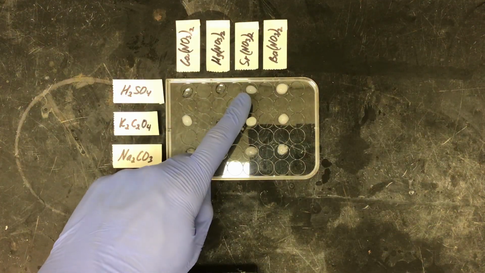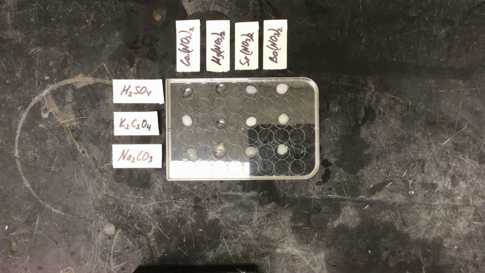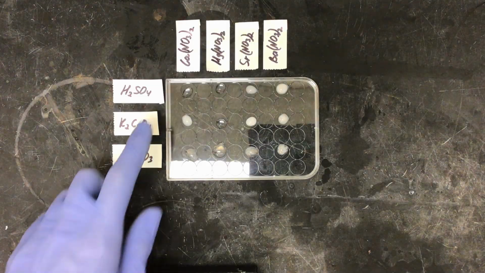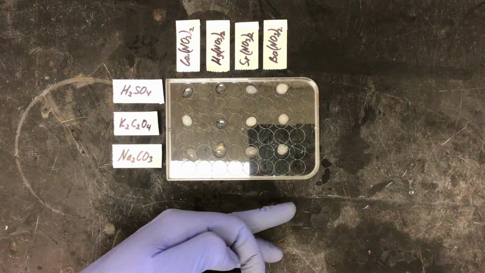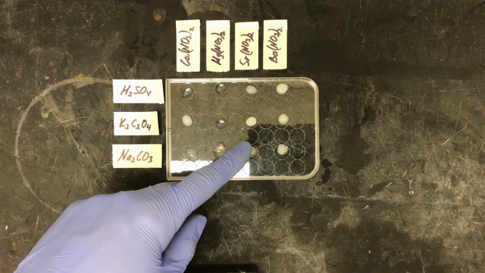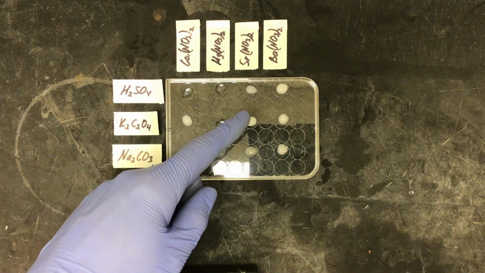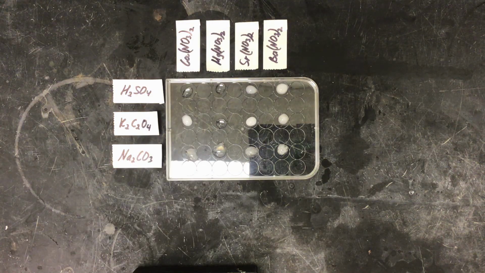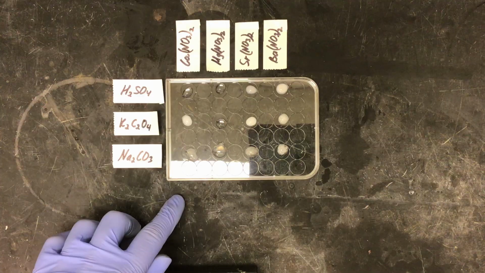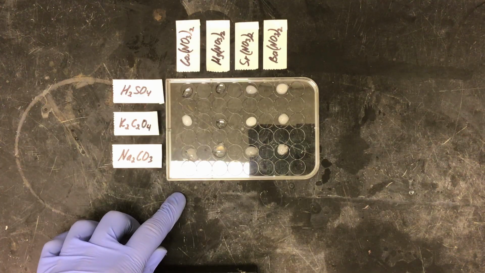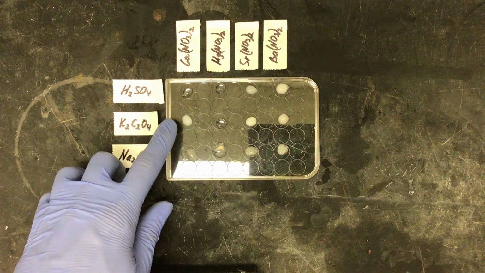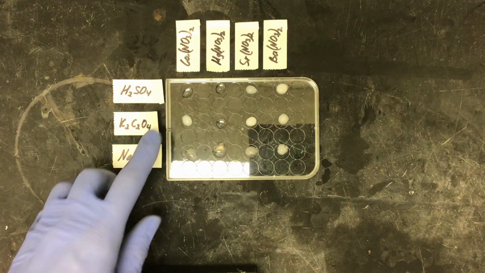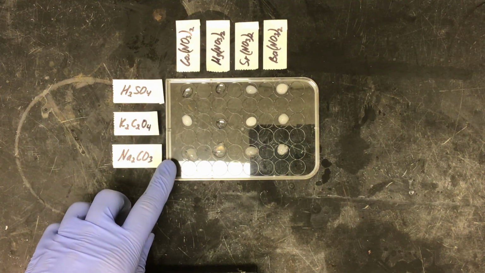We can tell that our strontium and barium are much less soluble than our calcium and magnesium. So as you descend a column, our solubility decreases, since our strontium and barium reacted in every single well. However, for our calcium and magnesium, we are not able to make as much of a conclusion due to the fact that our calcium is no longer soluble in potassium oxalate or sodium carbonate.